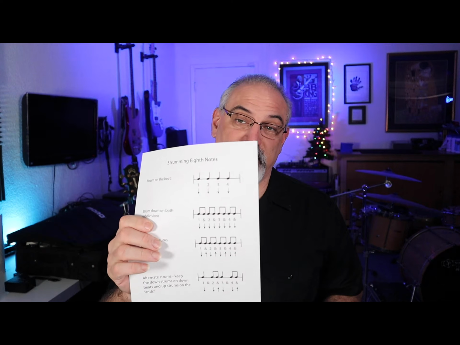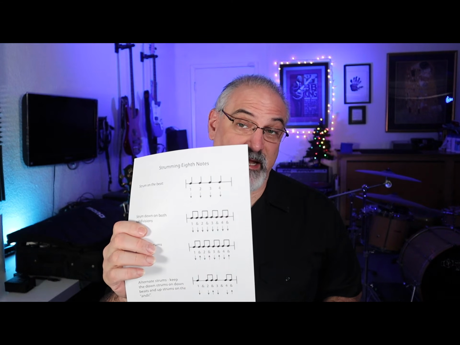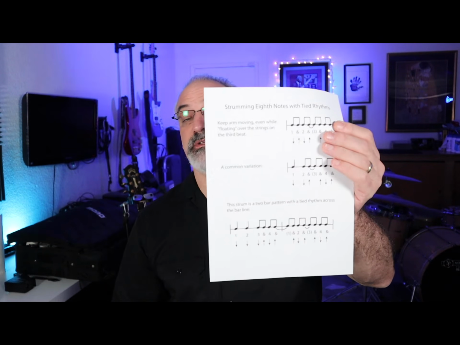We're going to divide this lesson up into 2 parts, centered around the way the 2 pages in the printout are. The first one is just about the fundamentals of strumming eighth notes, or dividing the beat in half. And then the second one is where things get a little bit more difficult, talking about tied rhythms, or places where you have to keep the arm moving in time, but you don't hit on all the down strums.